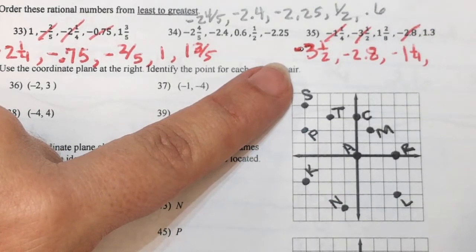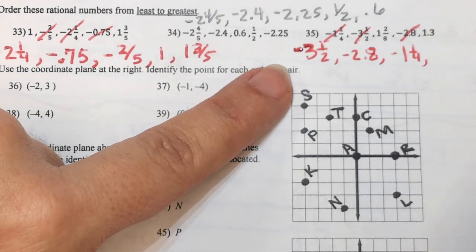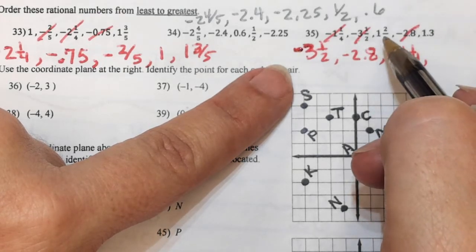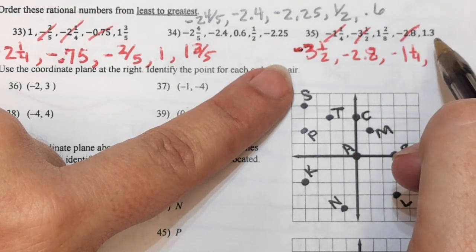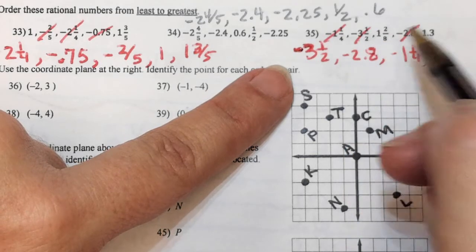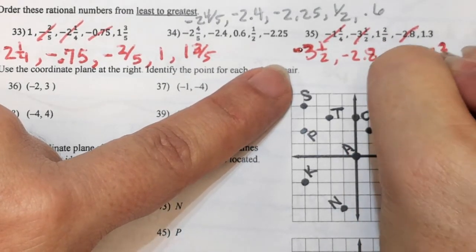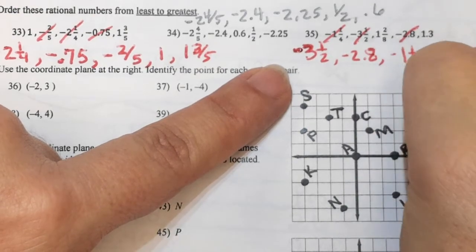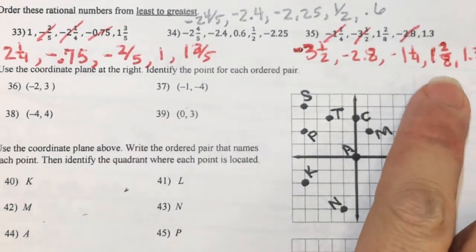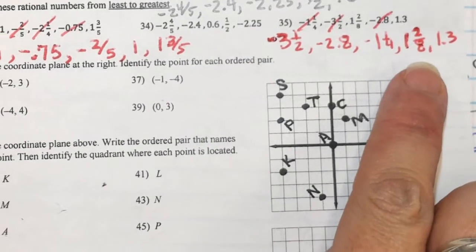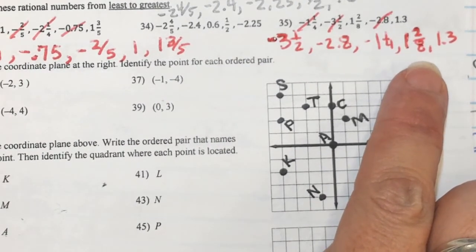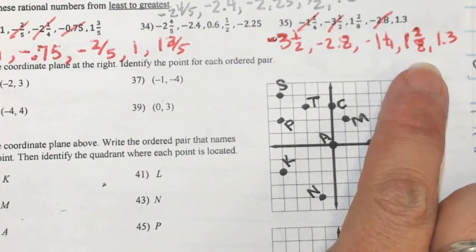Then two 5. So 0.25 or 0.3? 0.3. No, 0.25. 0.25. So 1 2/8, and then 1.3. Okay. And listen, if you have those things written down, like you've got the equivalencies, it's easier to do. I'm trying to do it in my head. Okay.